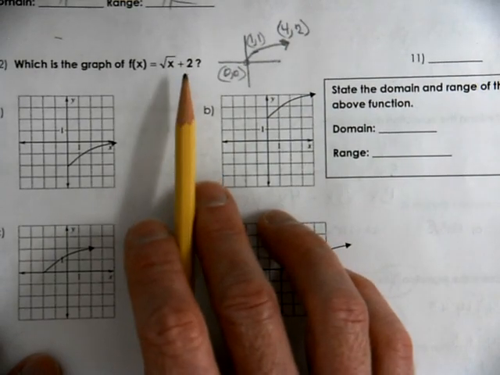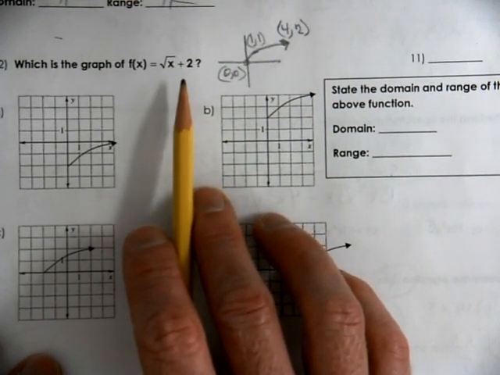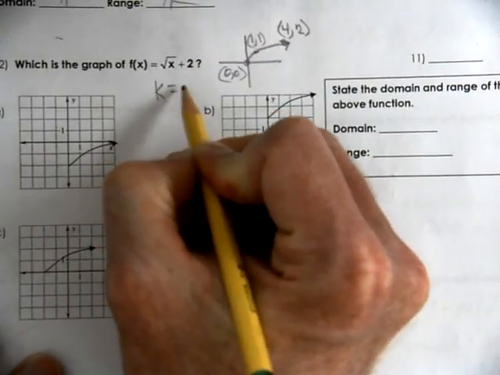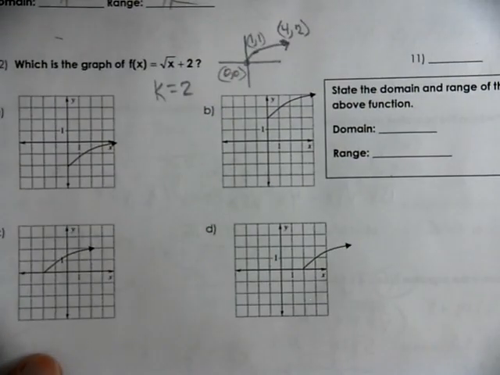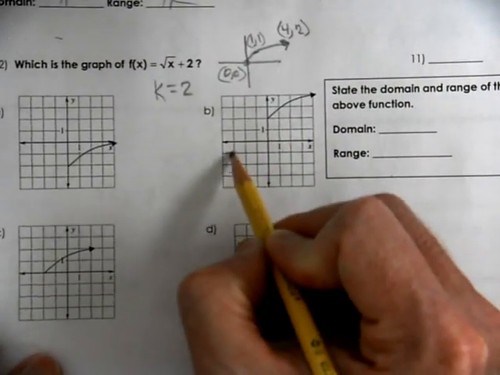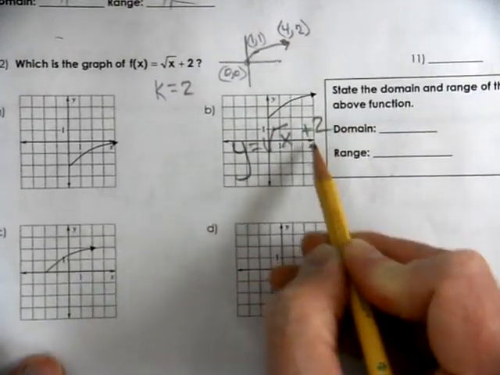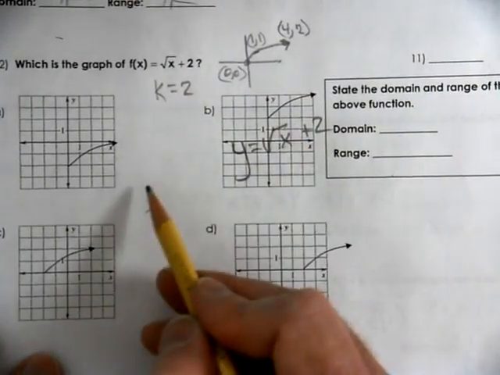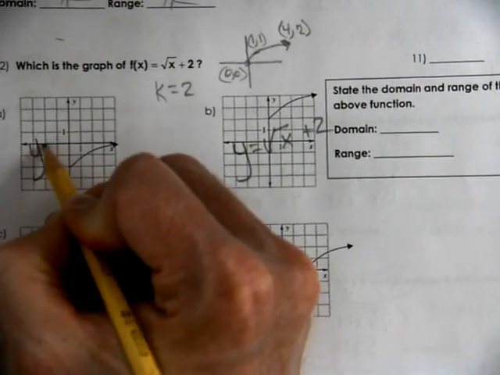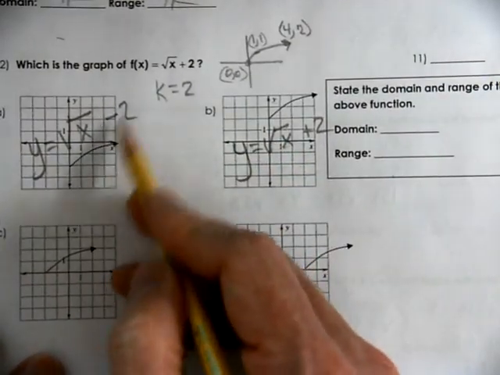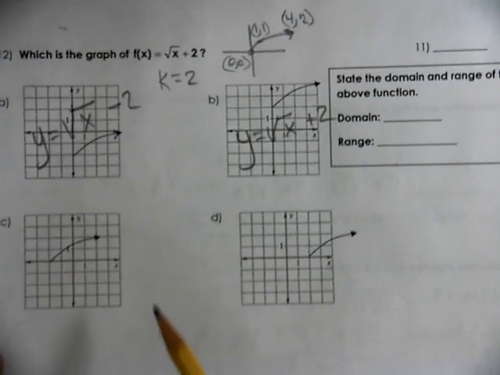Is this an h value or a k value? This is a k value that is affecting it vertically. So this graph would be the square root of x plus 2. That's what that graph is doing. For it to come down and be opposite, it would actually have to be minus 2, and it would be that equation.